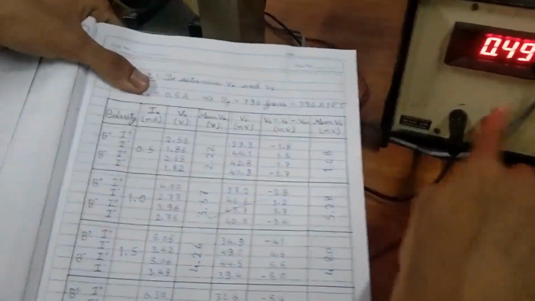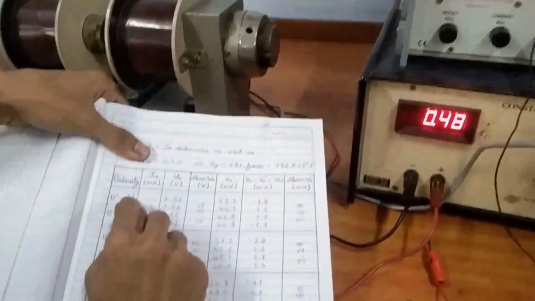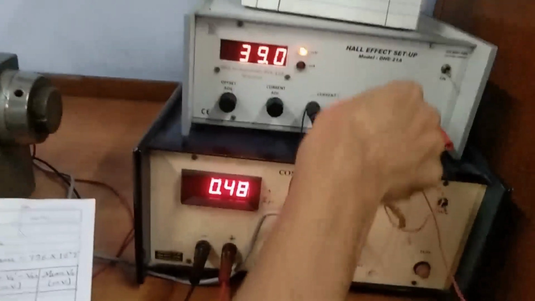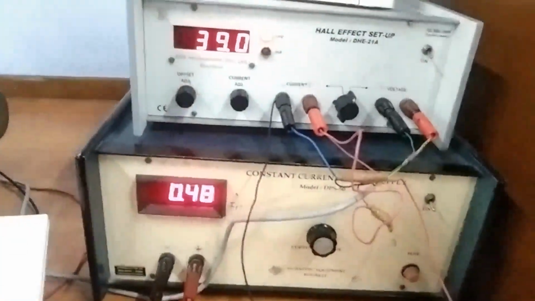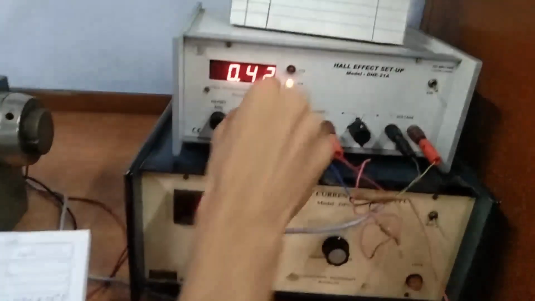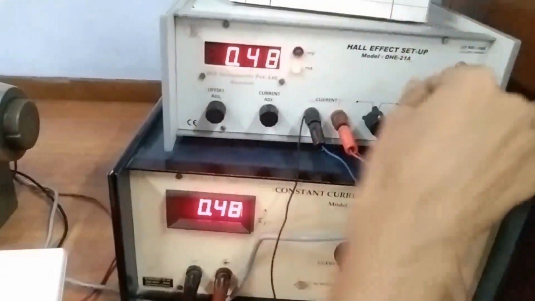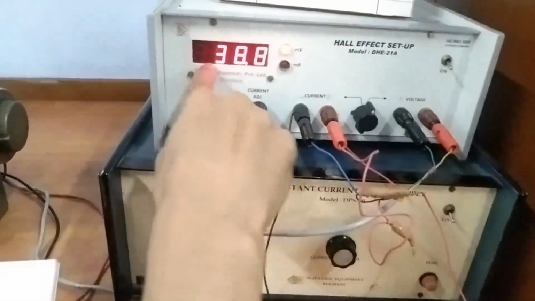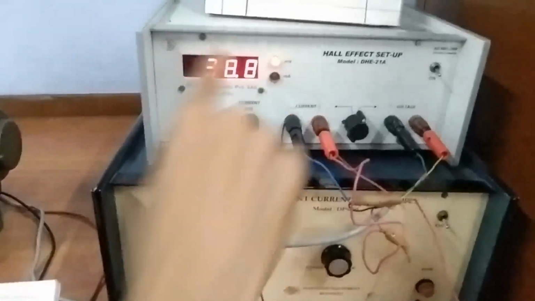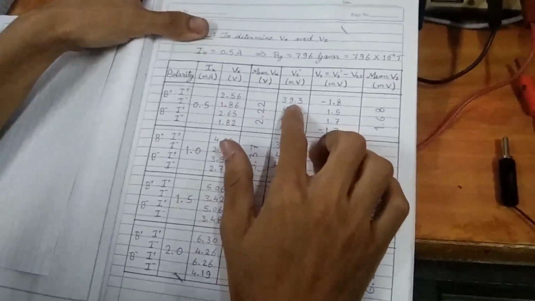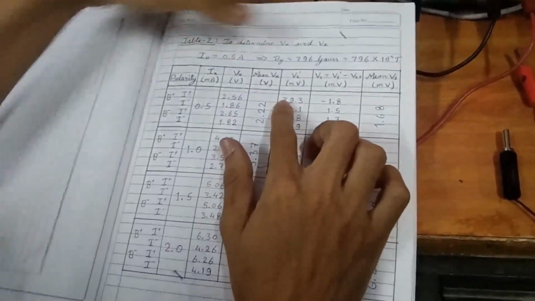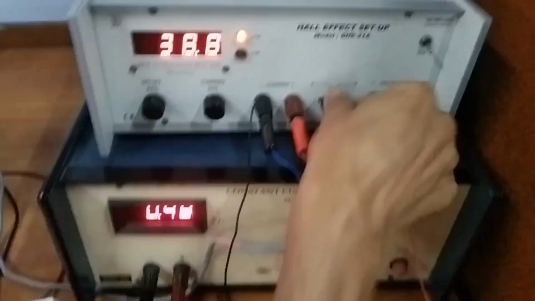So for positive polarity B plus, and also for I plus, positive is connected to positive. I have set the current here. Now it is showing 0.42, so slightly increase it to 0.5. It's almost 0.5, and at 0.5 it's almost 38.8. It shows V prime Z; our voltage now is almost 38.8.